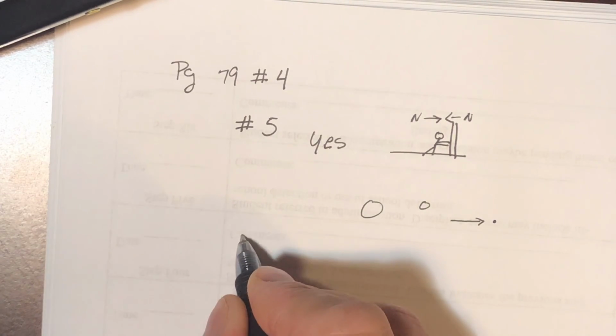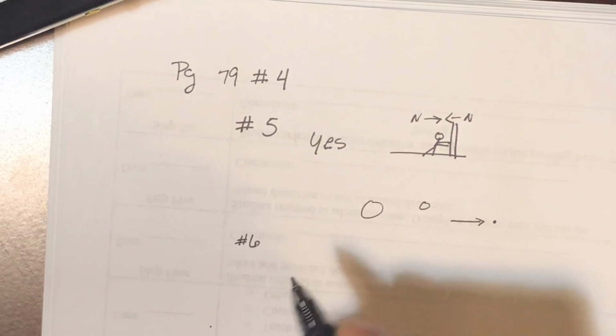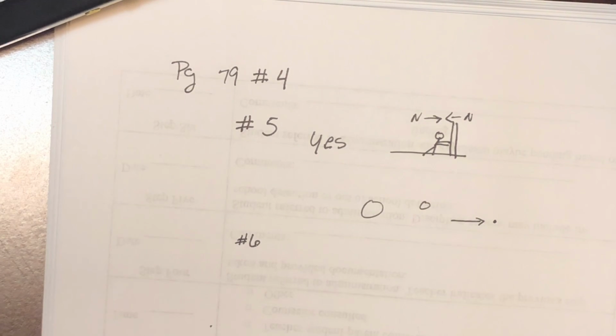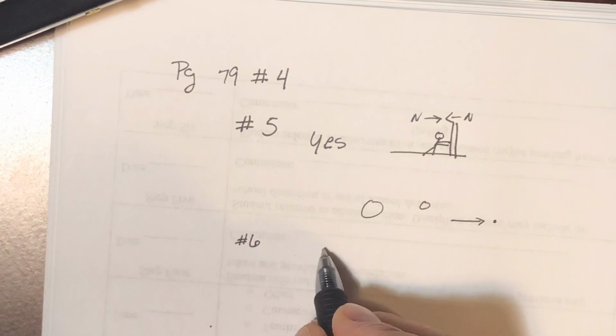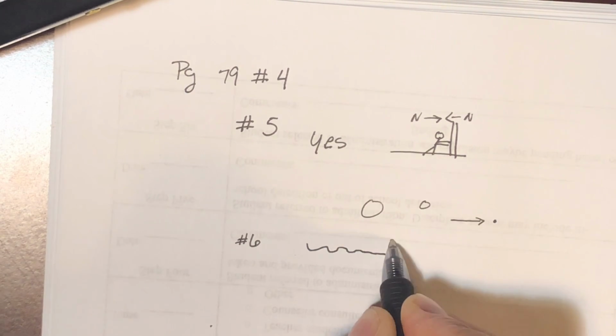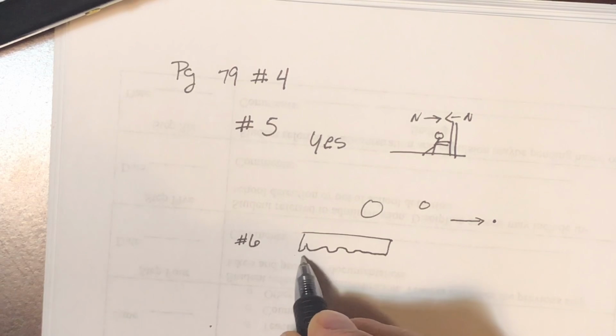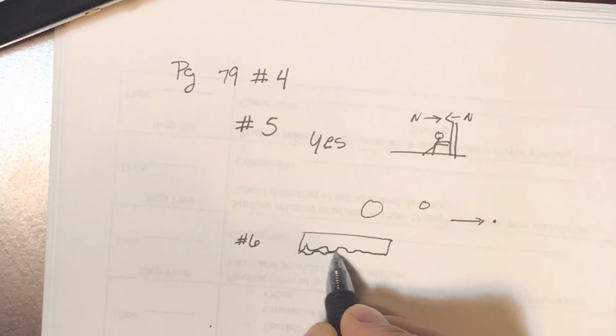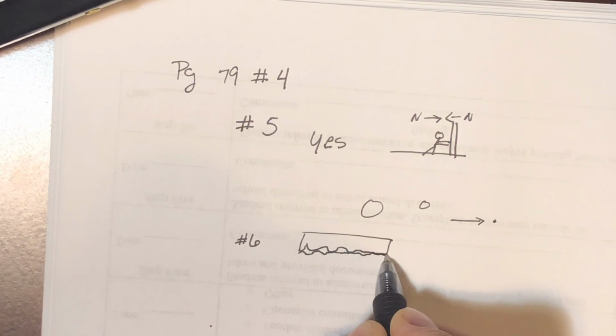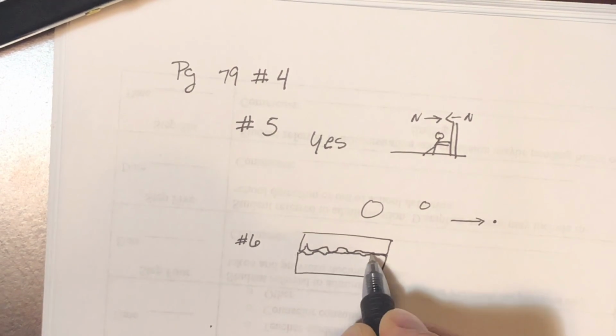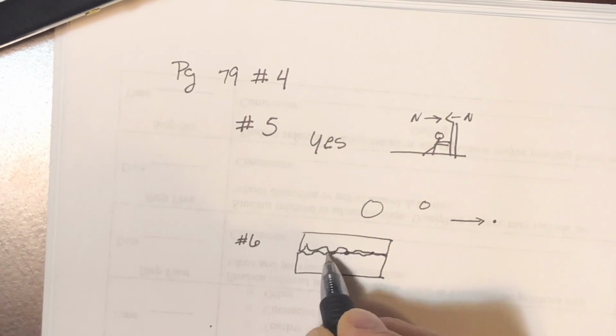Number 6. Why does coating surfaces with oil reduce friction between the surfaces? So if things are touching, remember in this chapter, if you have this object resting on this other object, at a microscopic level, there are these things called micro welds.